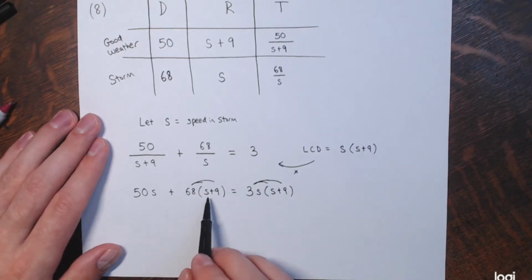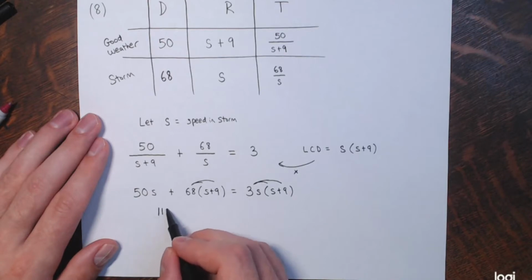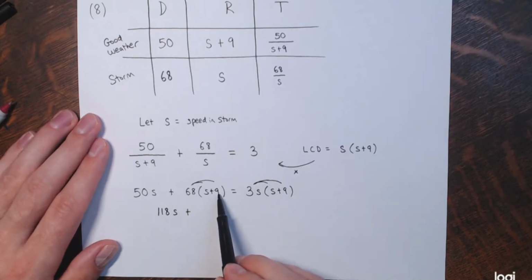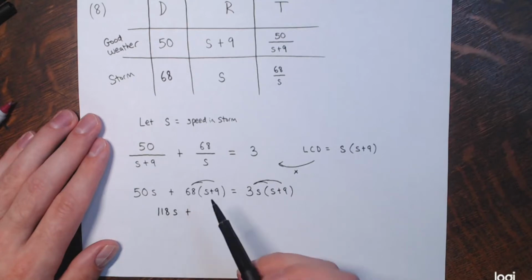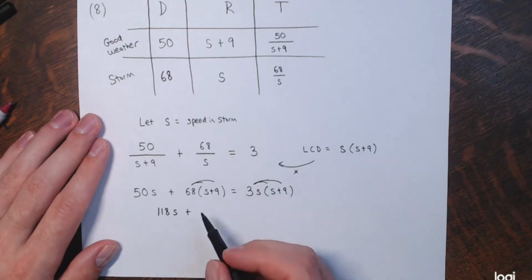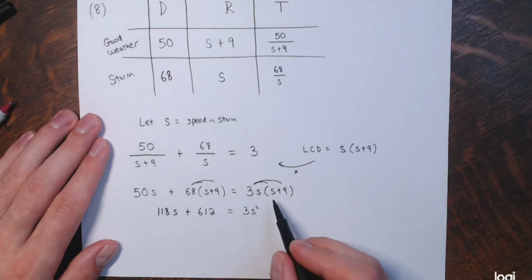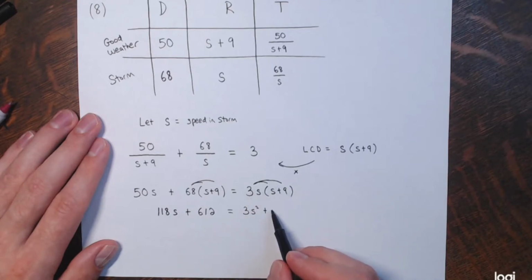50S plus 68S, that would be 118S, plus, and then 68 times 9, that'd be 540 plus 72, so 612. And 630 minus 18, yeah, 612 equals, and then over here we got 3S squared plus 27S. Alright.